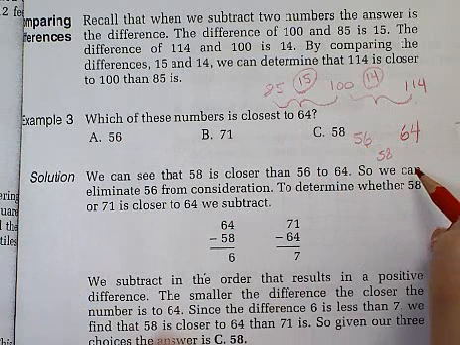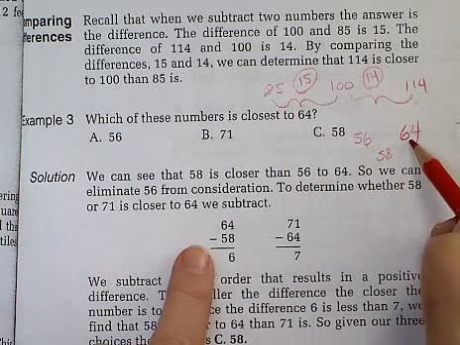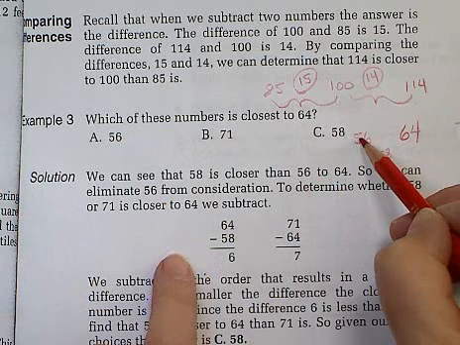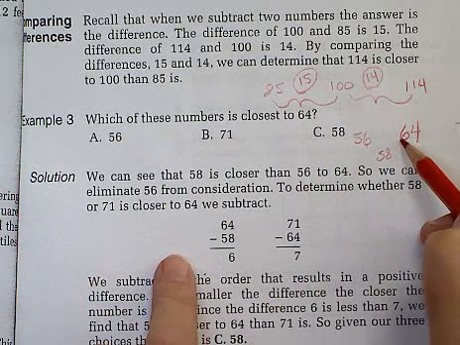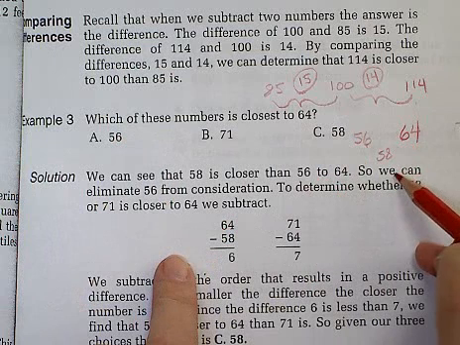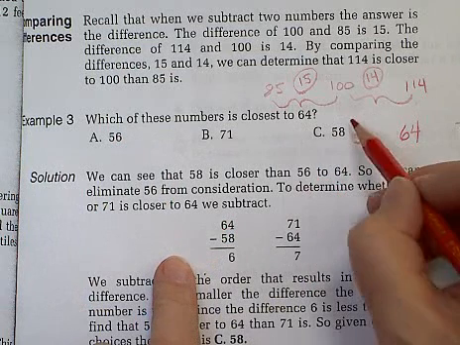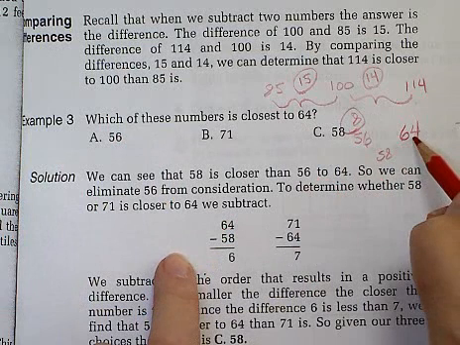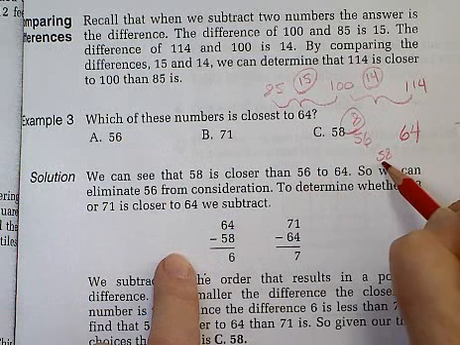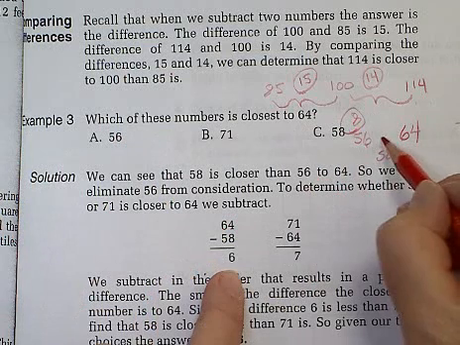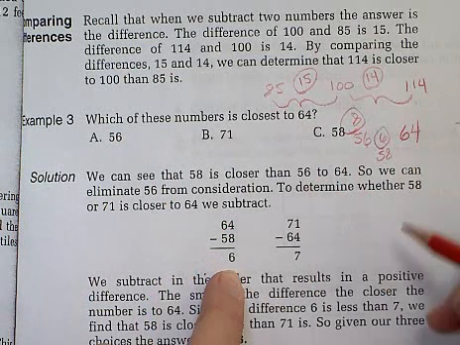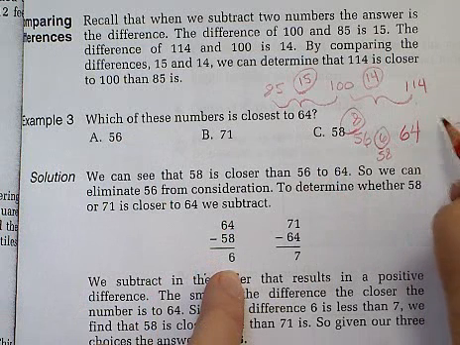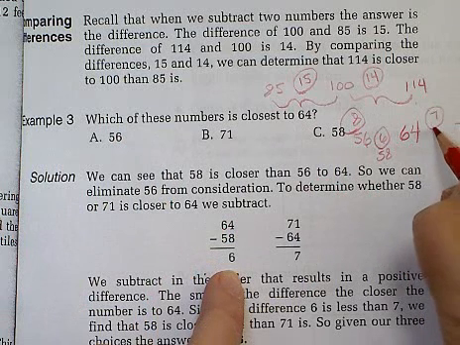The difference between 64 and 56, well, that's pretty far away. It's what? 8. The difference between 64 and 58, oh, it got solved right here. It's just a difference of 6. And the difference between 64 and 71 is 7.